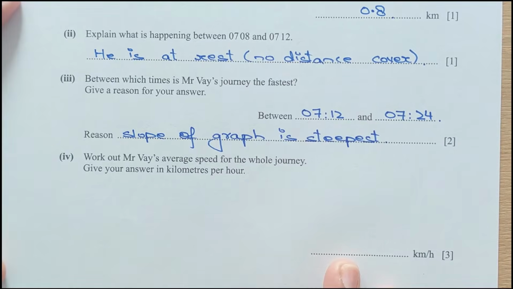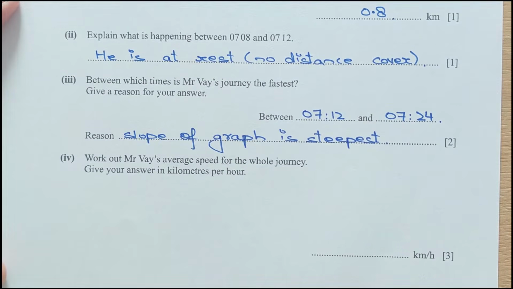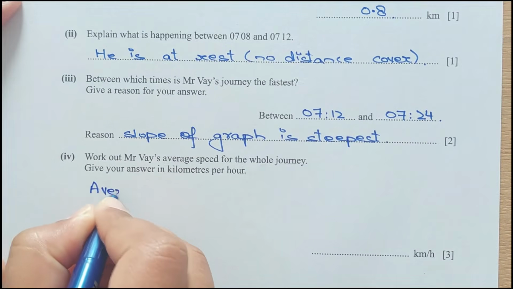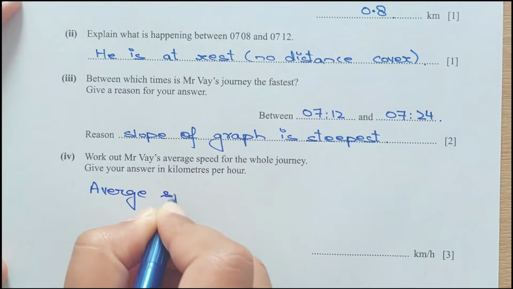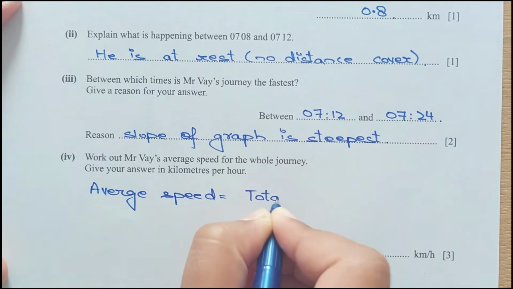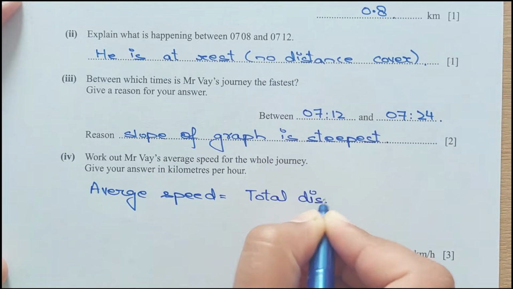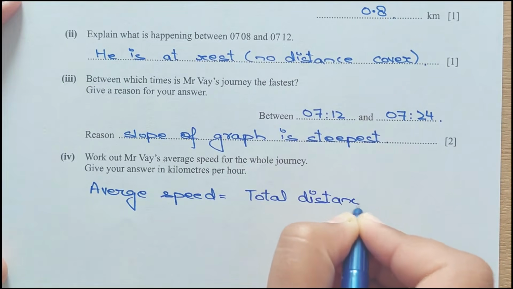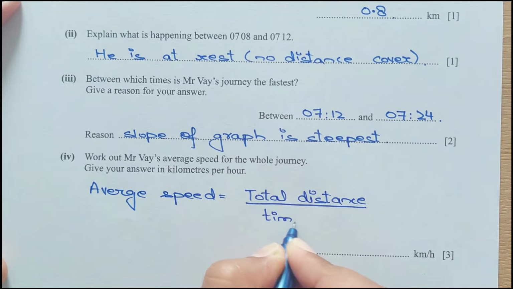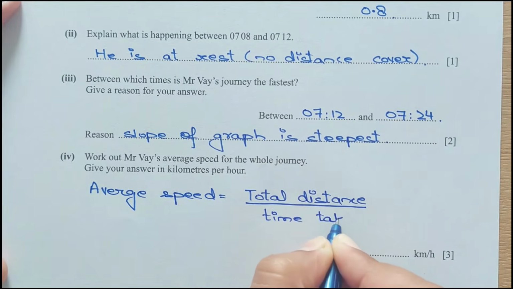Now for part 4, work out Mr. Wei's average speed for the whole journey. Give your answer in kilometers per hour. Okay, so average speed is total distance traveled divided by total time taken, right?